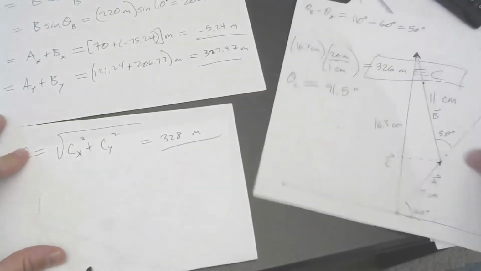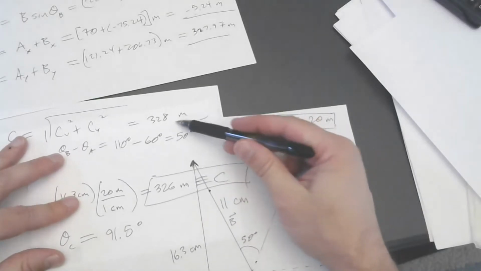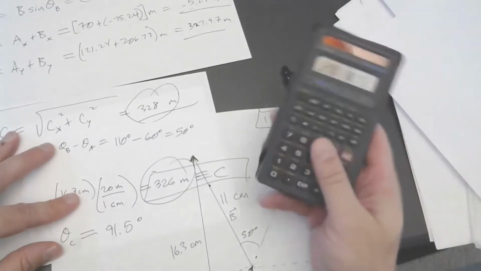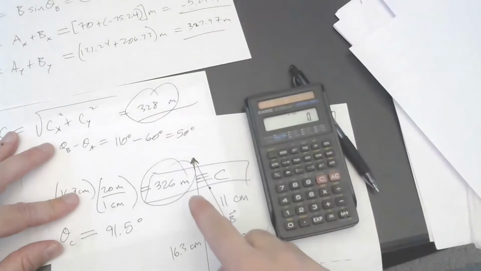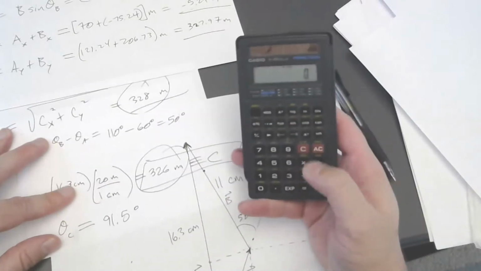Awesome, because that's pretty close to the 326 that I got from the graphical method. All right, 328 versus 326. The difference between those is 2 meters. Well, how does 2 meters compare to either one? I'll go with 327 because that's halfway between the two results.